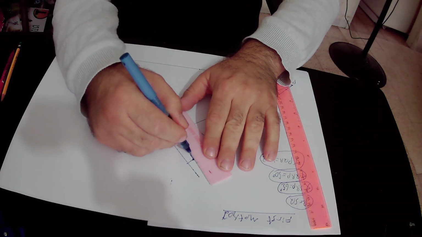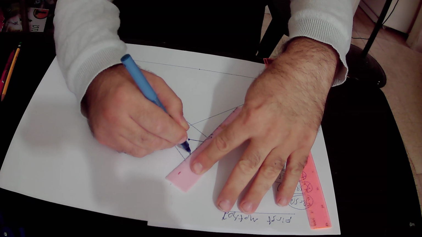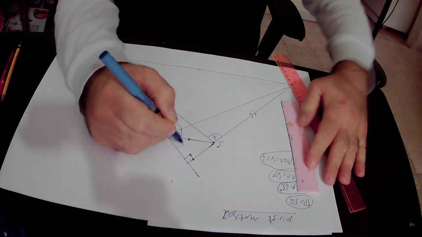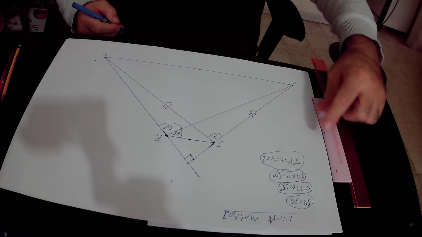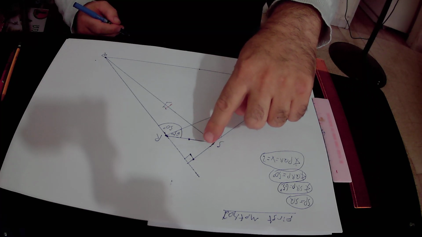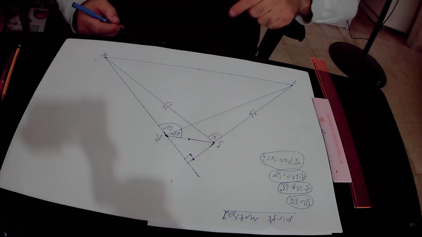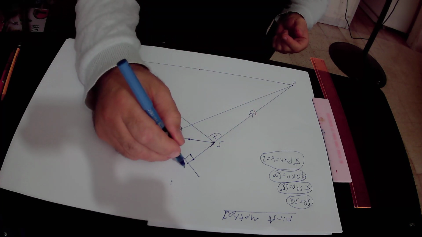It is a right angle, and we will define the touching point between the perpendicular and the extended QR as point N.